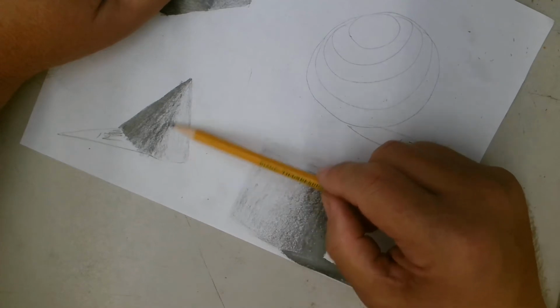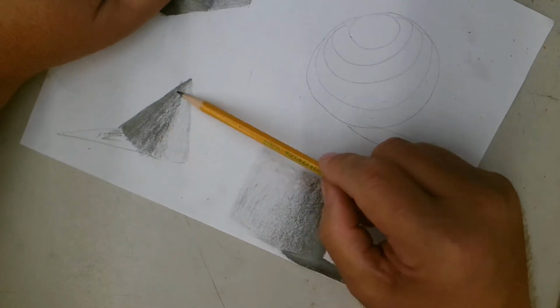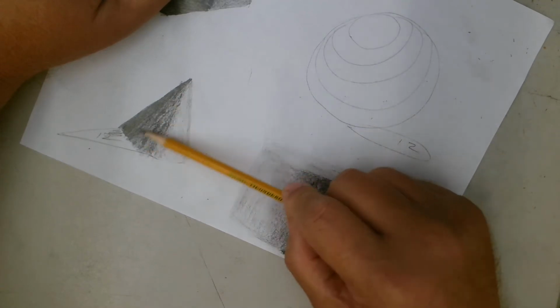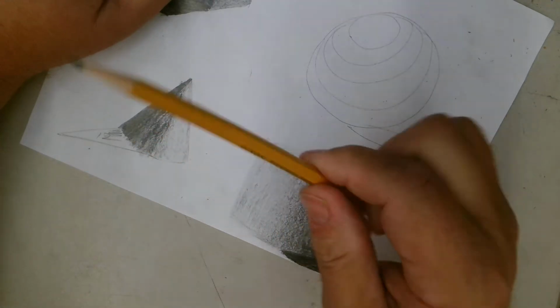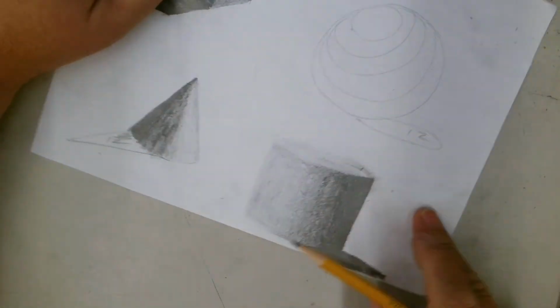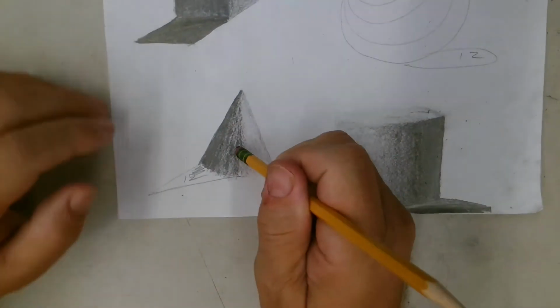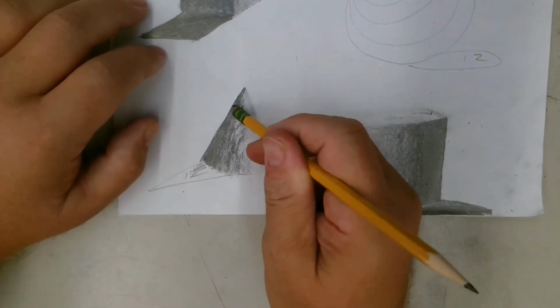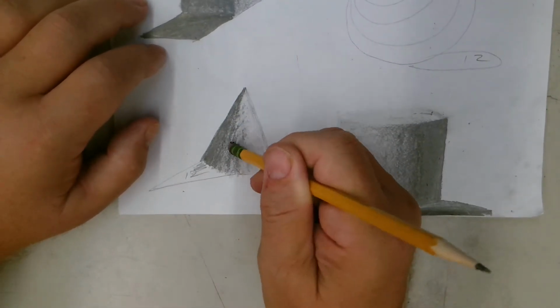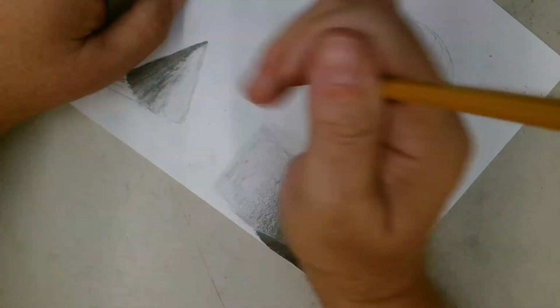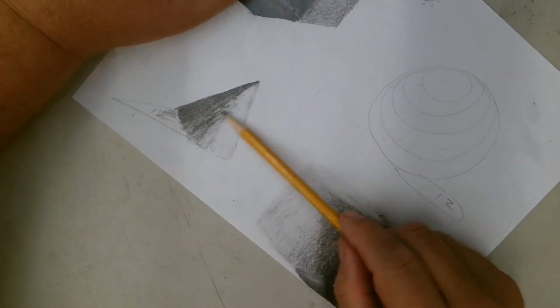This area here is too stark. It's too much like a stripe. We want to be able to see all of that color. I'm looking at it and I'm thinking, I just think this has got to blend together a little bit more, so I'm going to erase some of it. And I'm going to try to put some more of it back in.